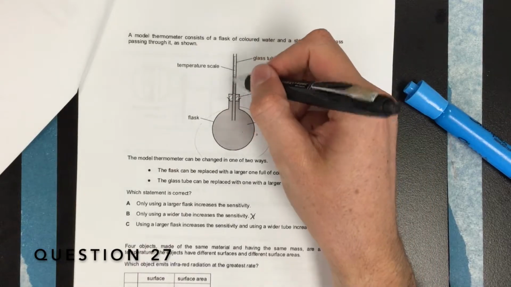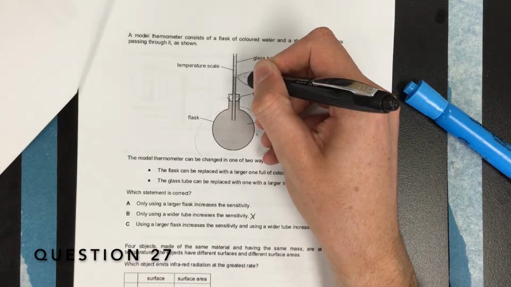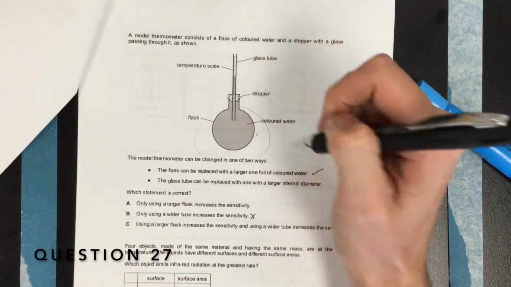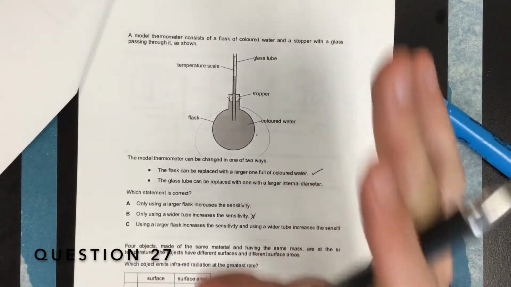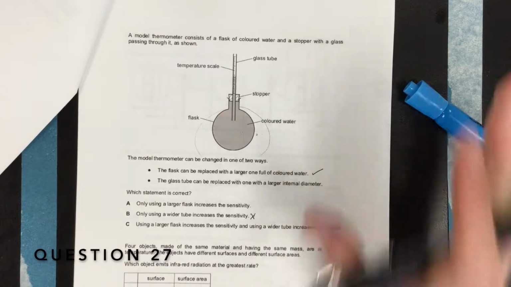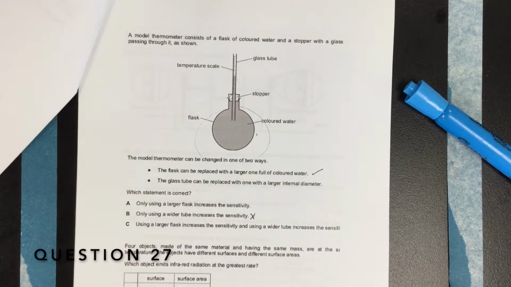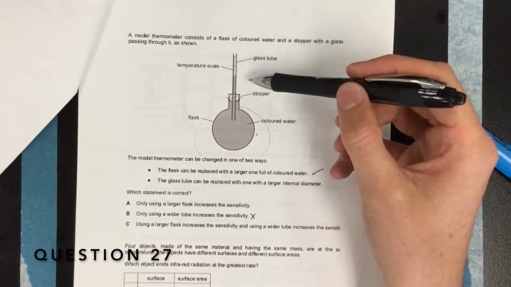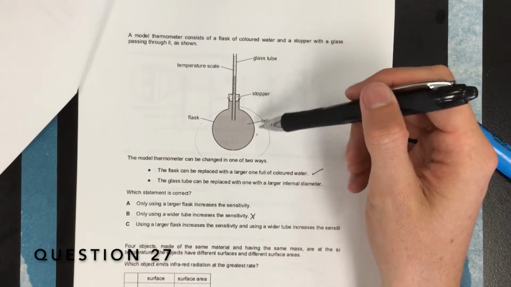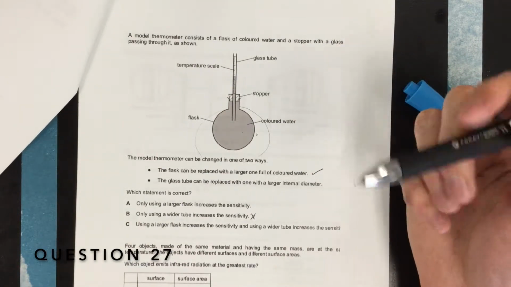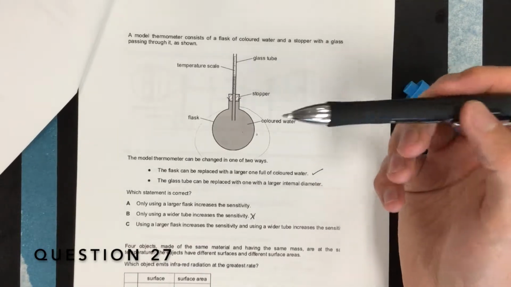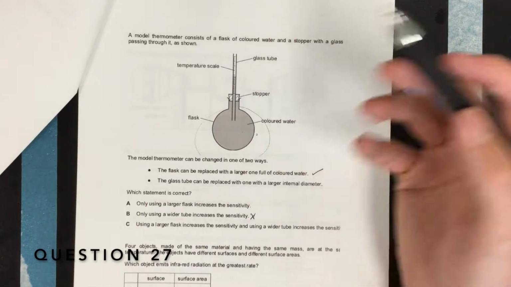Now the width of the tube is not really containing any water, right? It's a very small amount of water, so increasing that width is not going to increase that sensitivity, right? In fact, having a larger width means that you're letting more liquid get up there without it actually having to rise very much, because it's a wider volume, right?